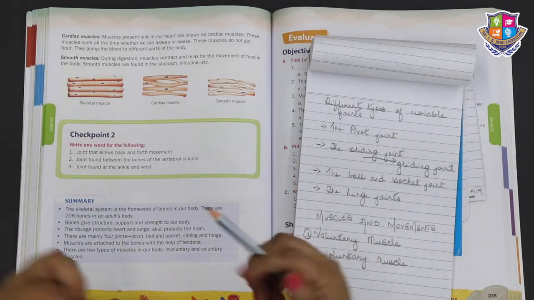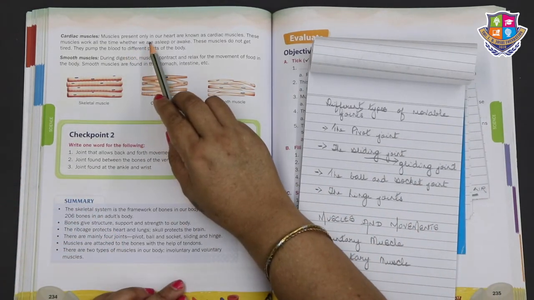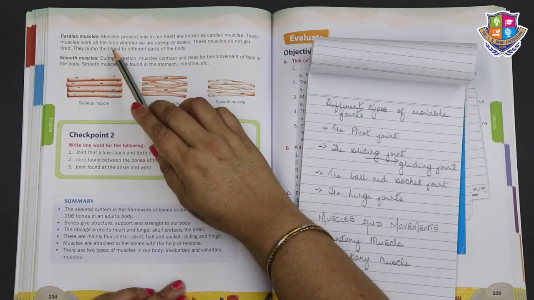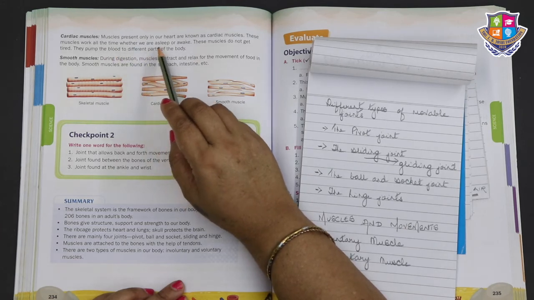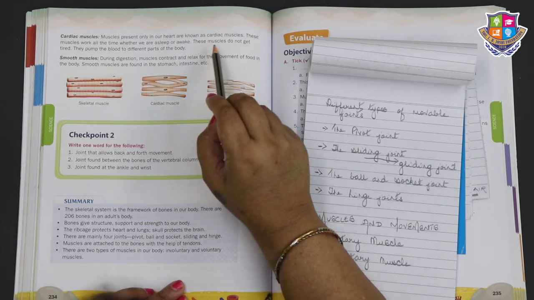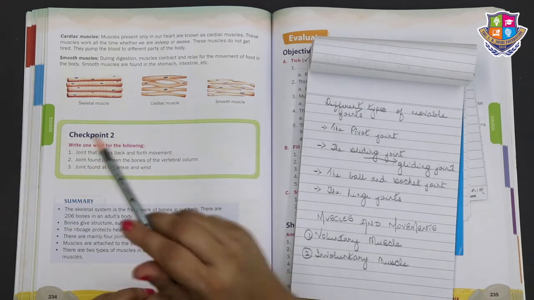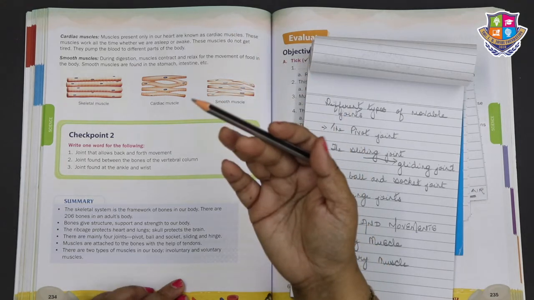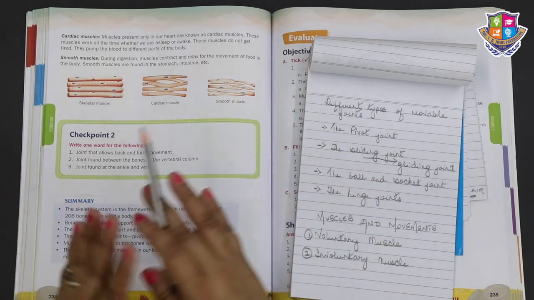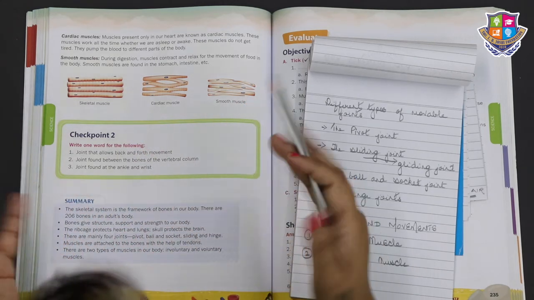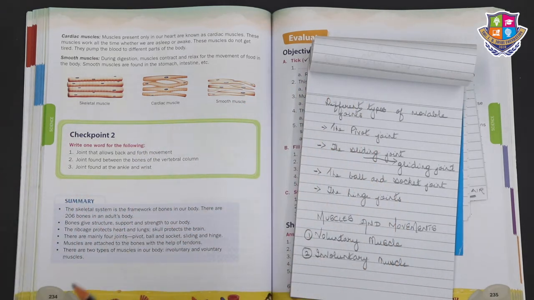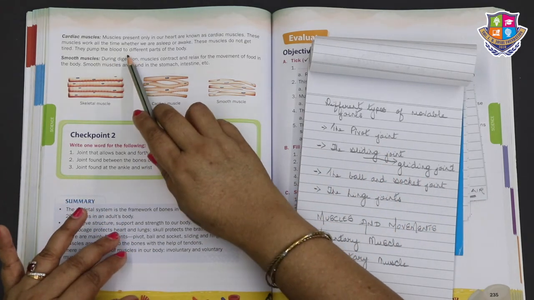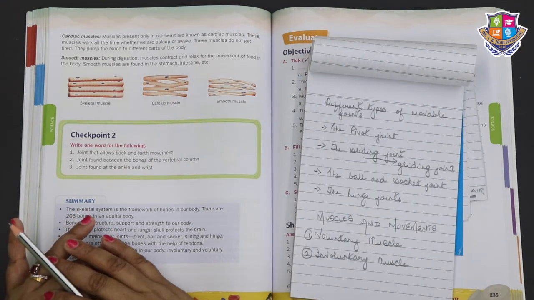Now coming to the cardiac muscles, children, muscles present only in our heart are known as cardiac muscles. These muscles work all the time, whether we are asleep or awake. These muscles do not get tired. They pump the blood to different parts of the body. Can you imagine that they don't get tired and they don't sleep? Either we are asleep or awake, they are just doing their work, going on doing their duty, pumping the blood to different parts of the body.